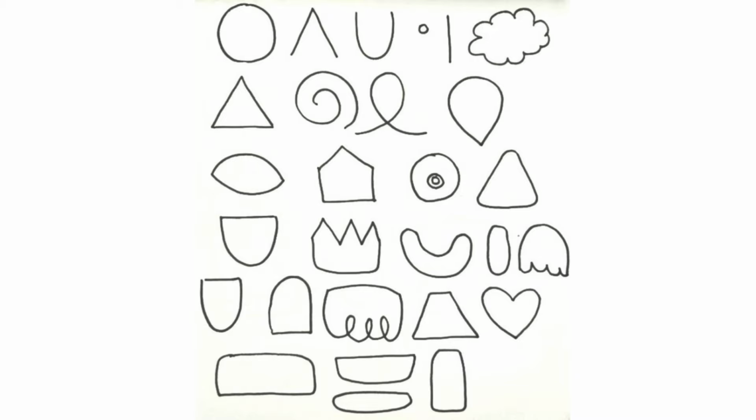Now, one quick question for you. Tell me, in this picture, how many open-ended shapes are there?